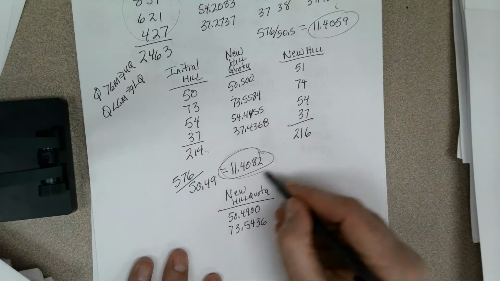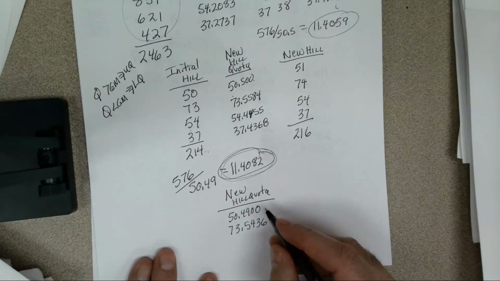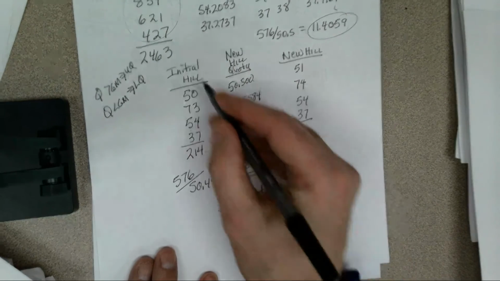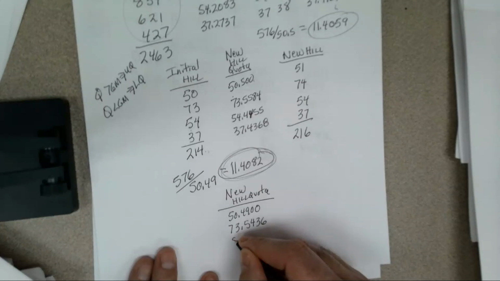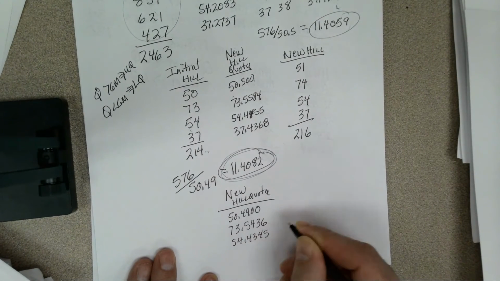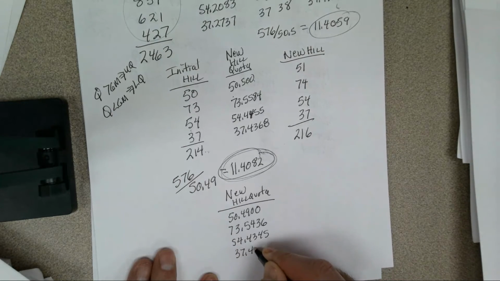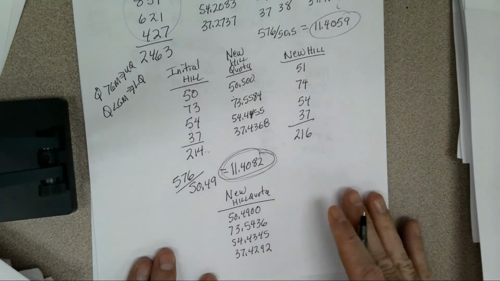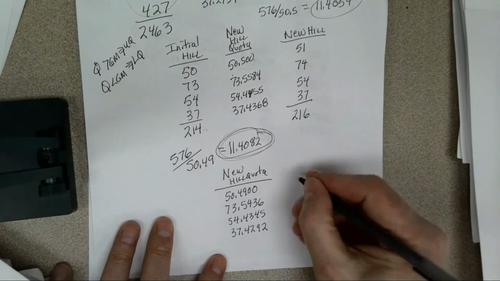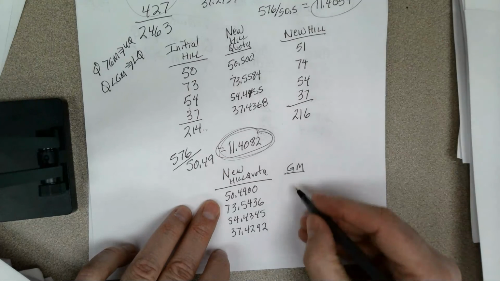I took my new IR and divided it into these groups. Then I take this and divide it into 621, I get 54.4345. And I take this and divide it into 427, I get 37.4292. Now I don't need to recalculate my geometric means because these numbers fall in between the original geometric means.